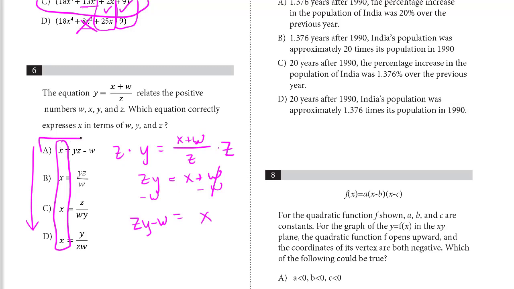X equals yz minus w. Note zy and yz are the same. Multiplication is commutative. The order doesn't matter. 2 times 3 equals 3 times 2. They're both 6. So these are the same. A is the correct answer for 6.